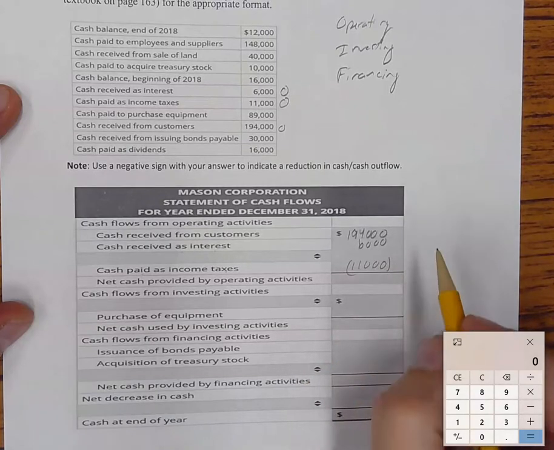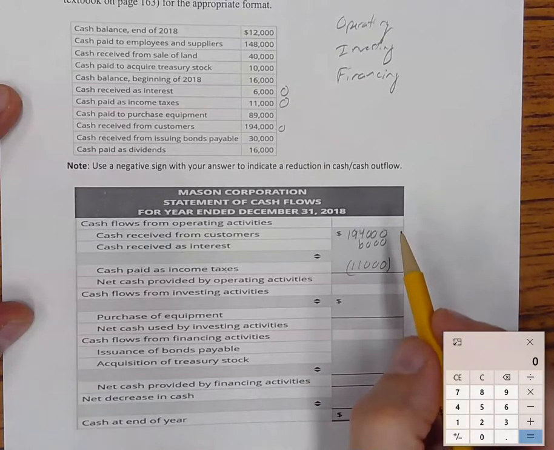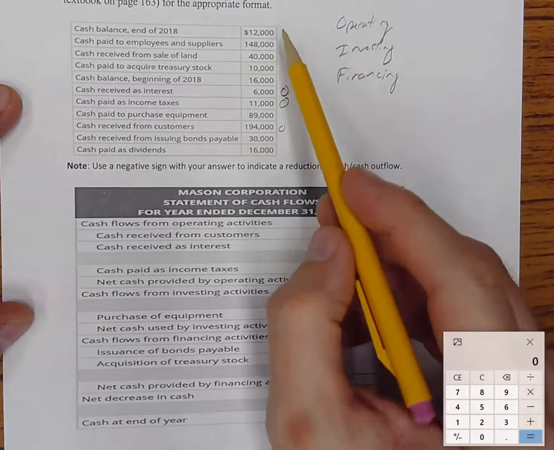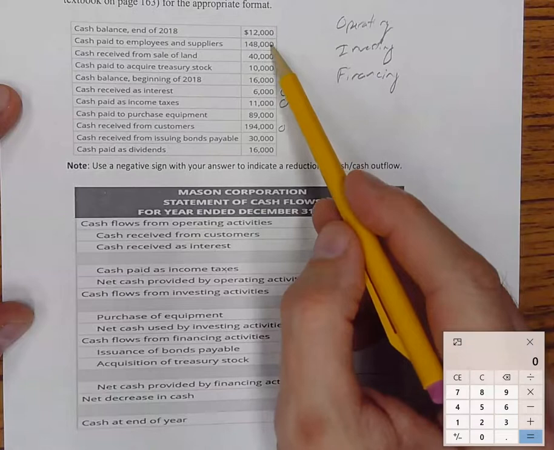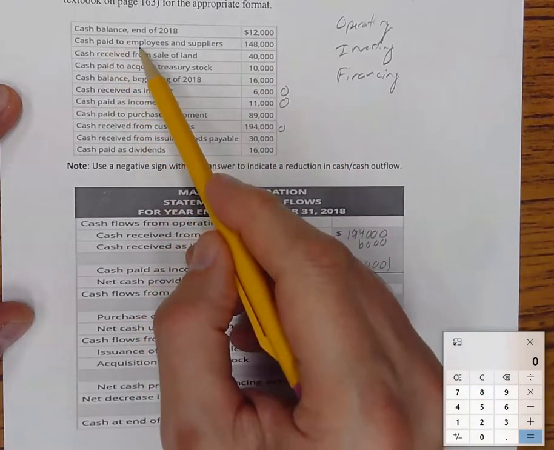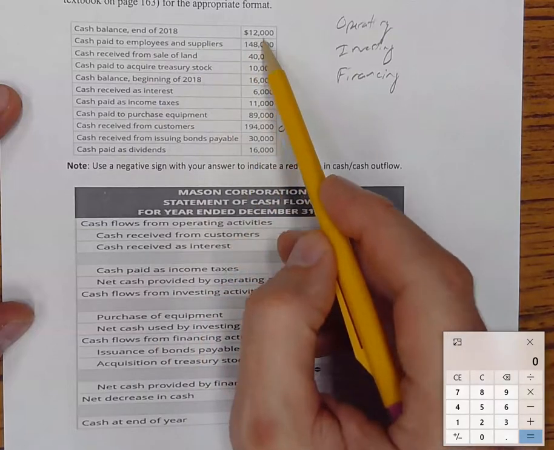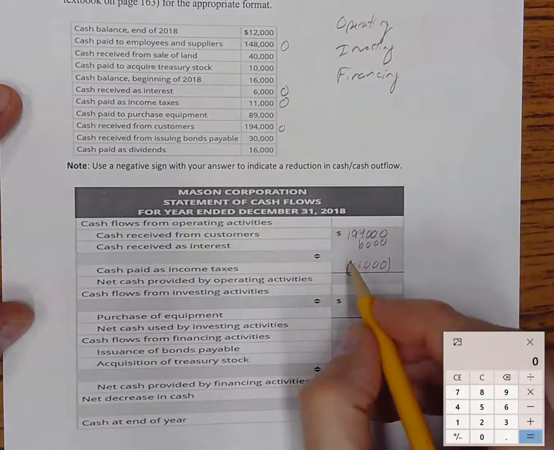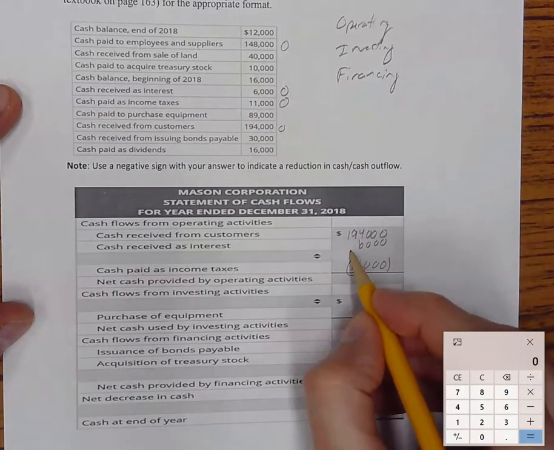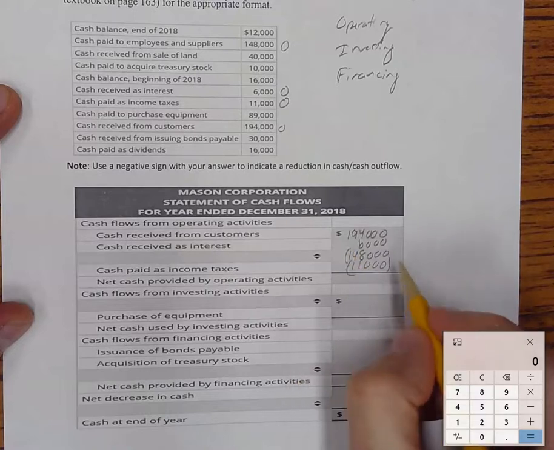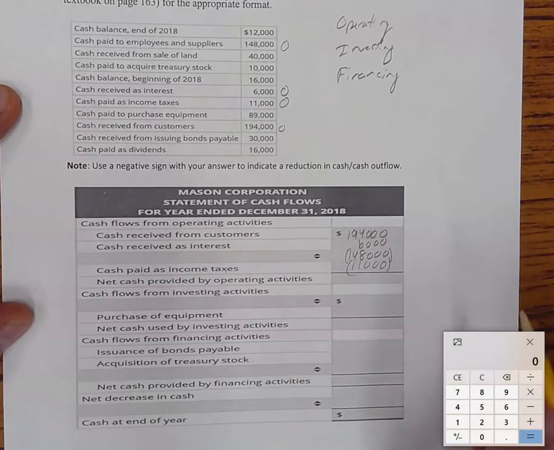And so now I actually have to know a little bit about operating activities. So I'm going to look down through here. Cash, right up here at the top, cash paid to employees and suppliers, $148,000. That is definitely an operating activity, so we're going to label it as such, and that was $148,000. And again, we'll want to put brackets around there.